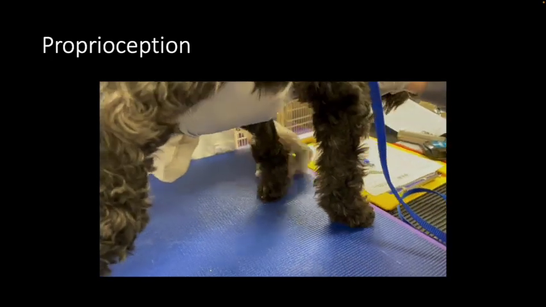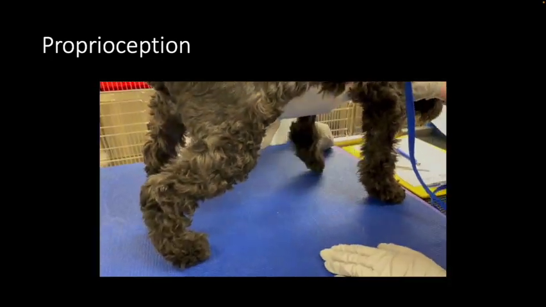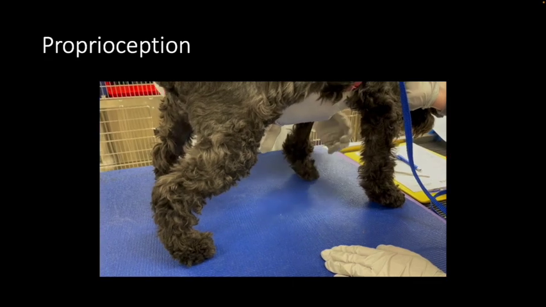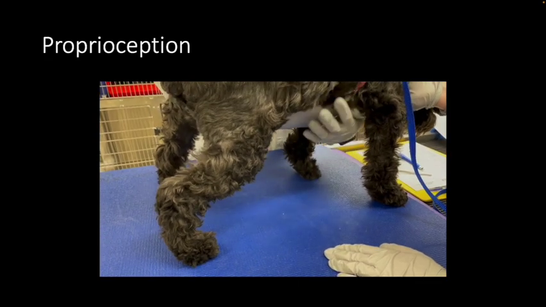Sometimes I will perform paw placement and hopping in the pelvic limbs first before moving to the thoracic limbs, but in this patient it was more convenient to finish paw placement in all limbs first. After paw placement, we will perform hopping.